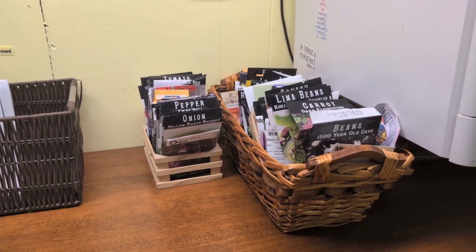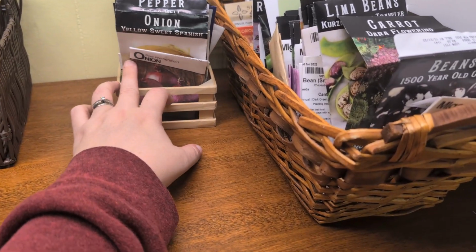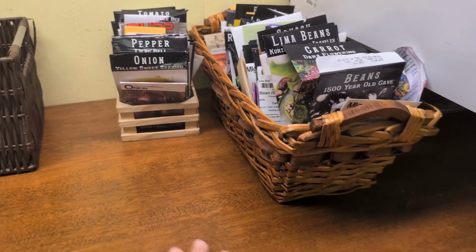So now I'm ready, right? So the first thing that's getting planted, onions. We'll do that next.